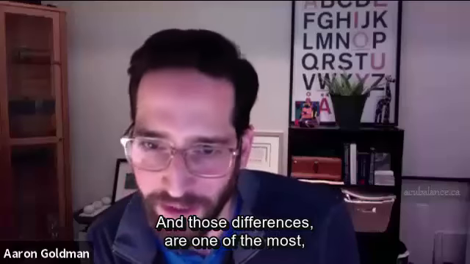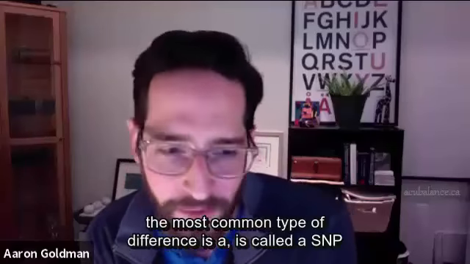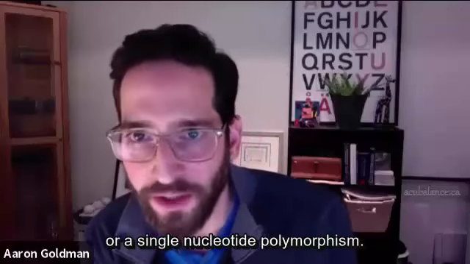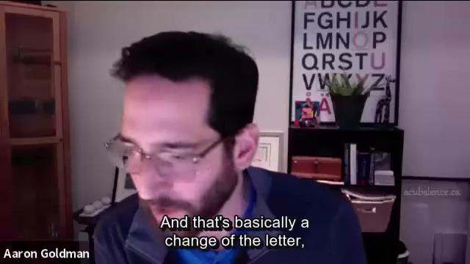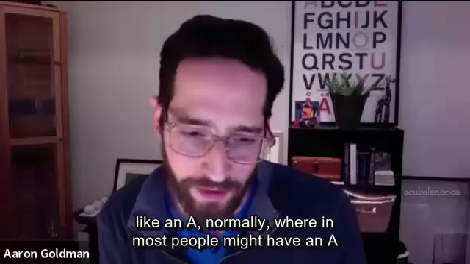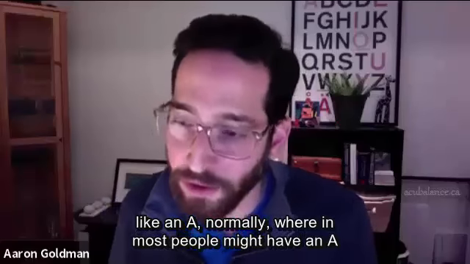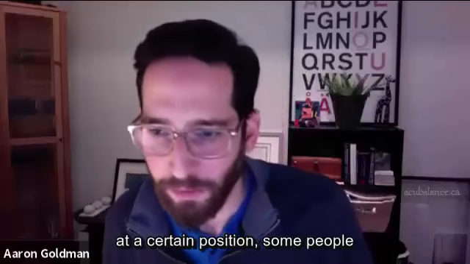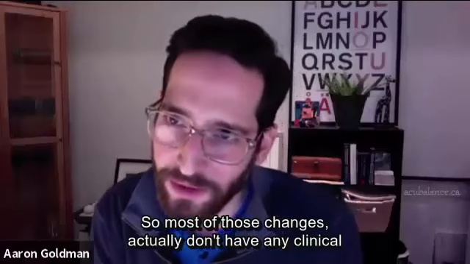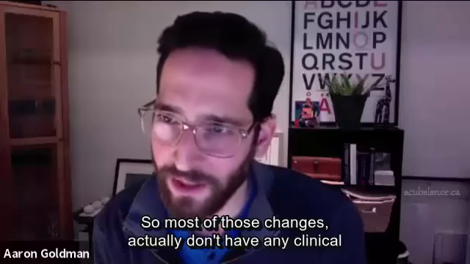And one of the most common types of difference is called a SNP, or a single nucleotide polymorphism, and that's basically a change of a letter. Most people might have an A at a certain position, and some people might have a G at that position. Most of those changes actually don't have any clinical impact at all.